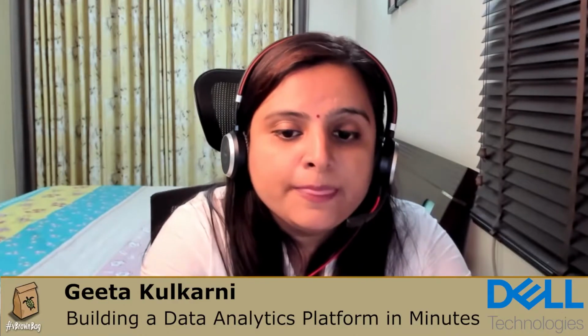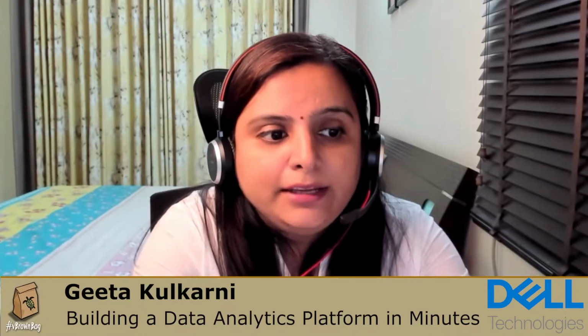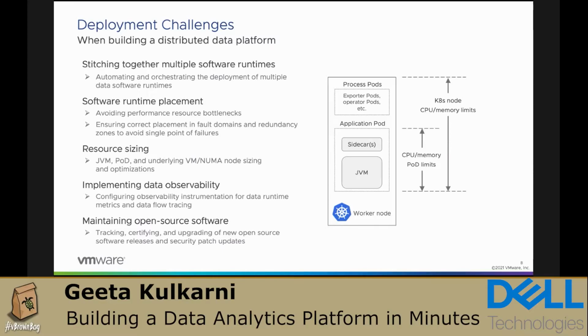The last part is maintaining the open source software. Nowadays, open source and third party software serve as a basis for a lot of enterprises. How open source software works is basically you download the open source software tools from the public repositories that are available, and then you use that to deploy your data platform.